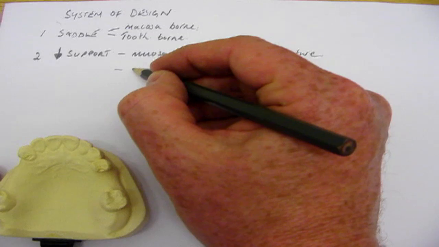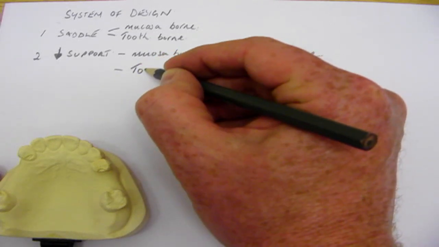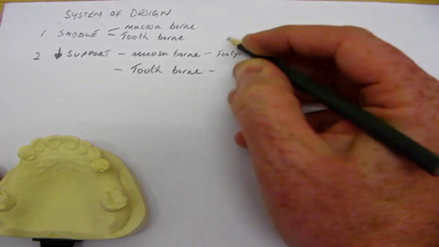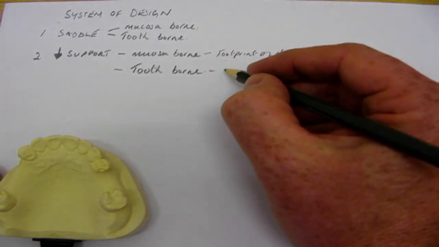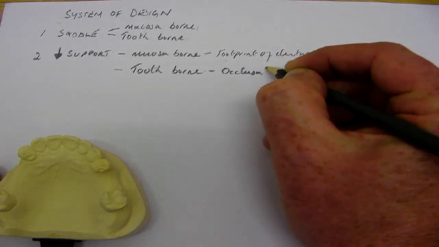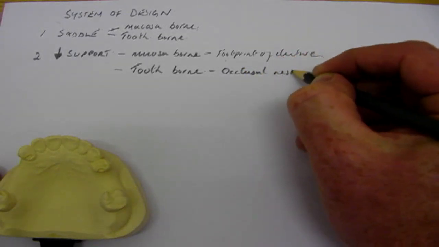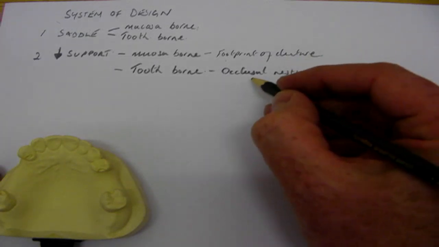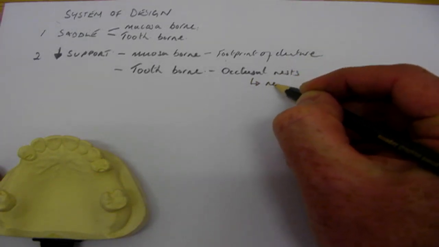If we're doing a tooth supported denture, so tooth borne denture, then we're going to design in occlusal rests, and occlusal rests are the metal components that sit on top of the teeth, typically in rest seats.